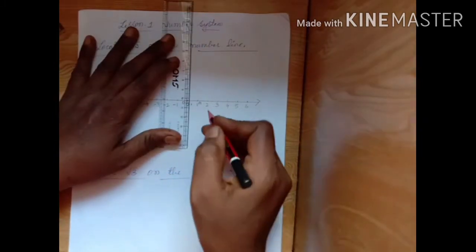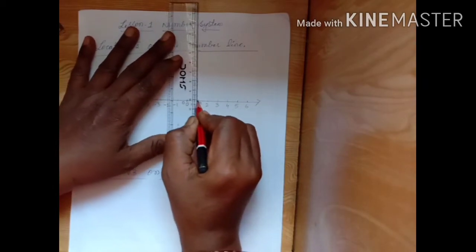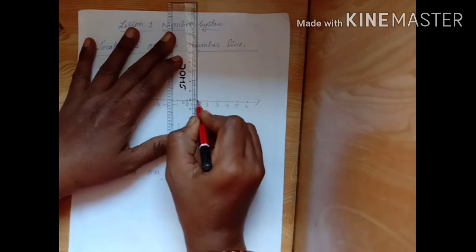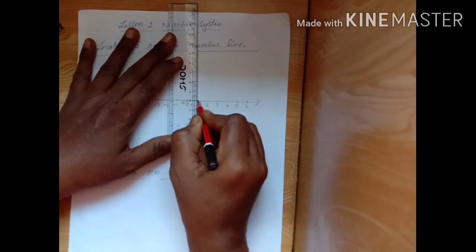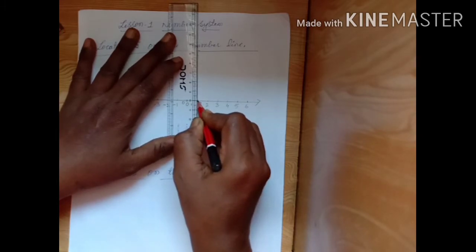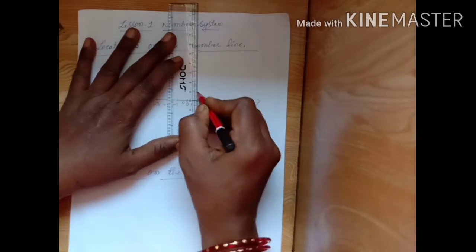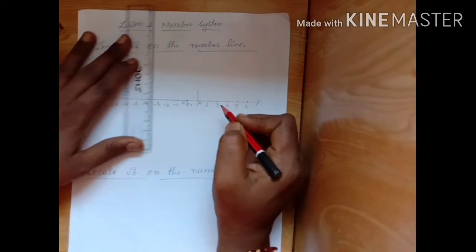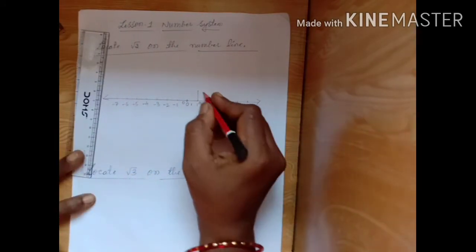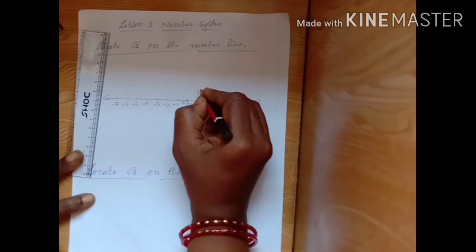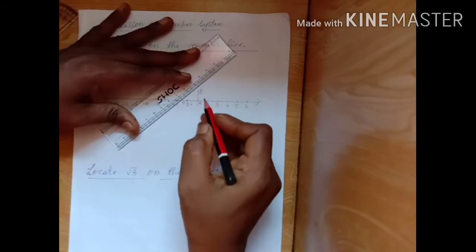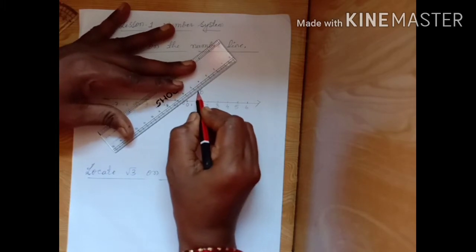So on point A, how much we have to draw? 1 centimeter we have to draw. Okay, children. So 1 centimeter. So here from the scale 1 centimeter I will mark. Okay, children. So then draw that 1 centimeter. Now what we have to do is call that point as B. Okay, and with the help of the scale again join OB.